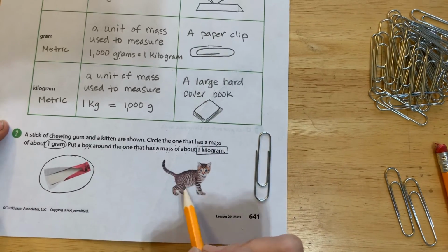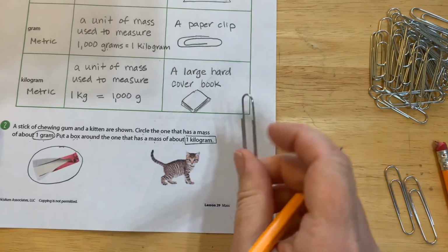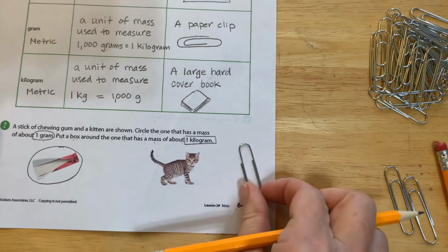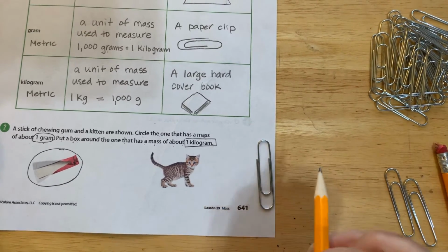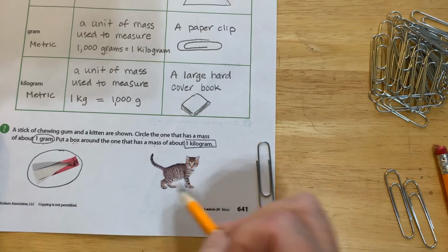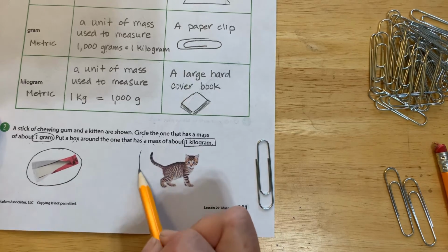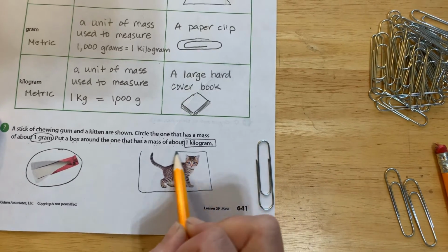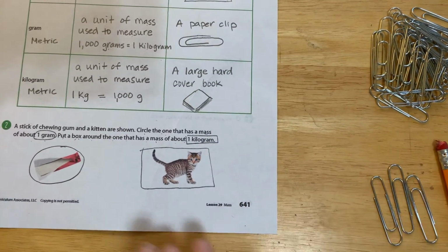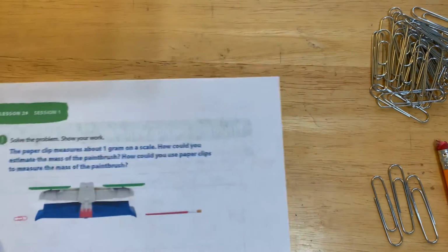What about our cat? Is that about the same as 1 paper clip, or is it about the same as a book? The kitten will be about the same as a book. And since that is 1 kilogram, we need to box it. Okay, nice job. Go ahead and turn the paper over.